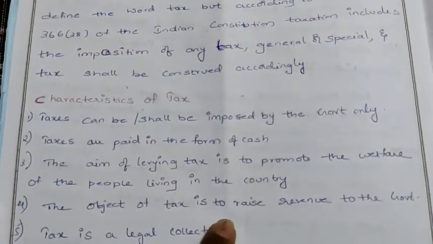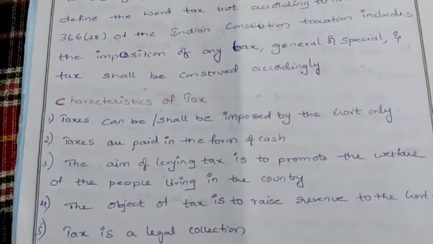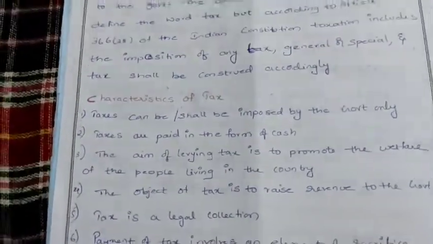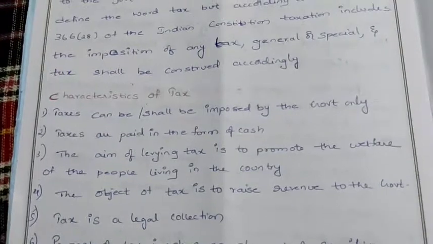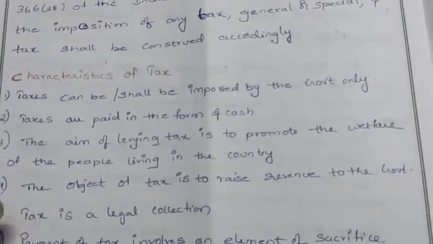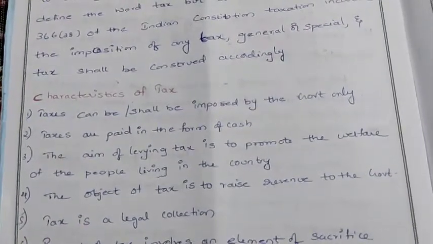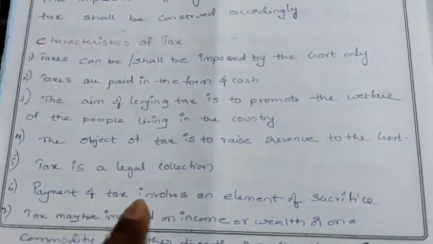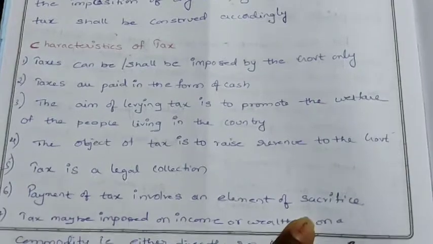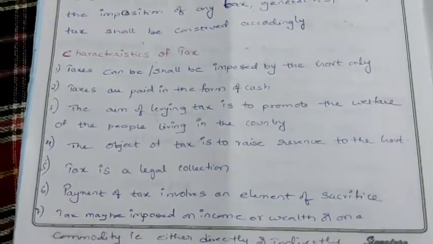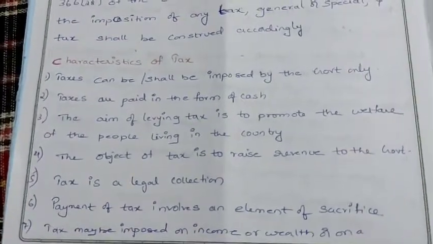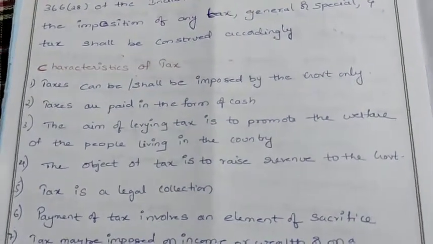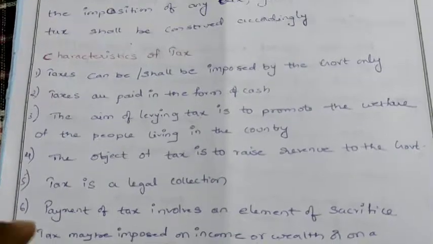Next, the object of tax is to raise revenue for the government. How will the government run? By taking the tax only. It will take the tax in two forms, direct tax and indirect tax. Tax is collected by the government, so it is a legal collection. Payment of tax involves an element of sacrifice. If a person is paying tax, he is paying his hard-earned money, so it is an element of sacrifice.